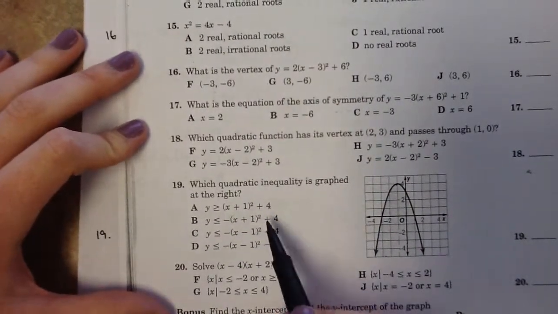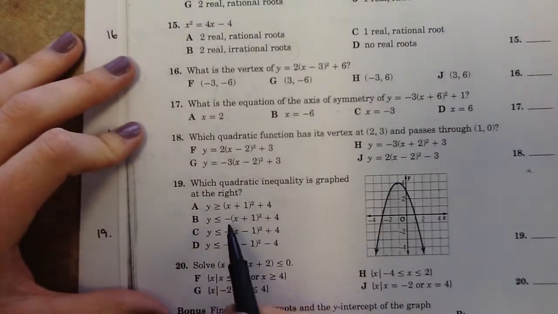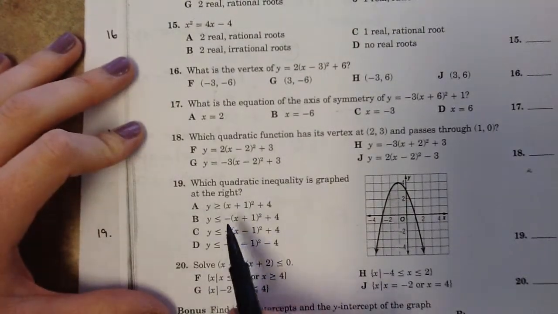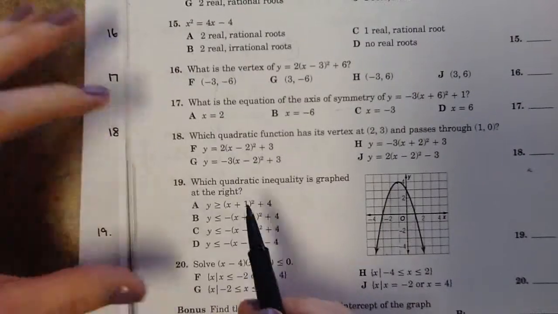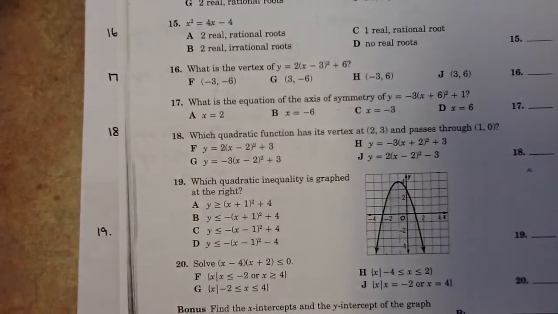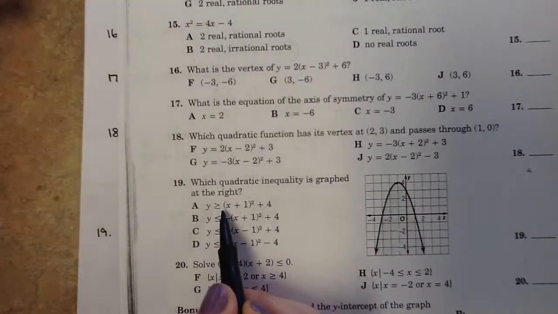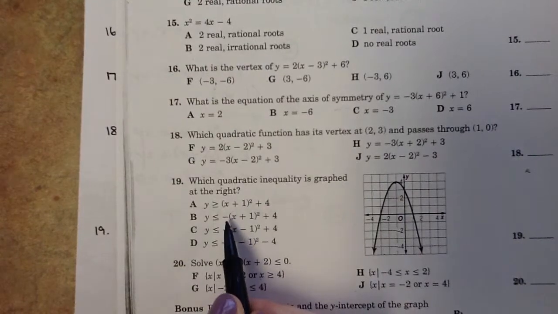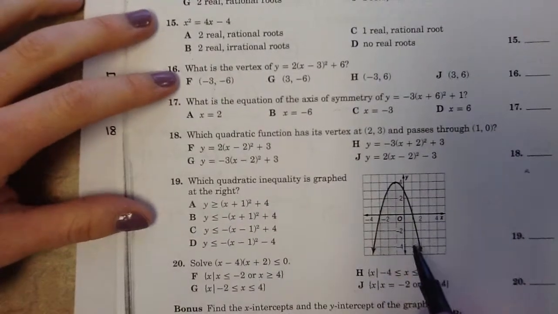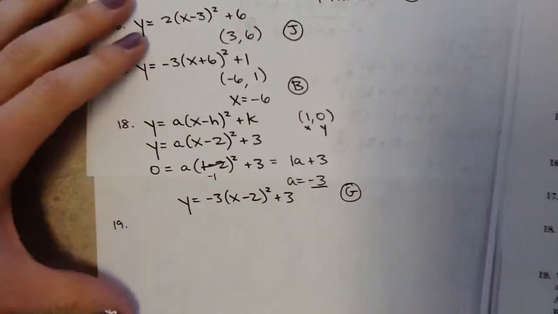All right, so it's going to be one of these two. And now we've got something really easy because it's either positive on the outside or negative on the outside. The value on the outside tells me whether my graph is right side up or upside down. Positive would mean it was right side up. Negative would mean it was upside down. So this is the negative version. This would be letter B.